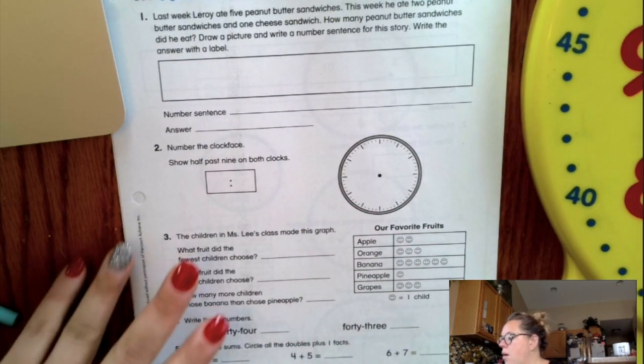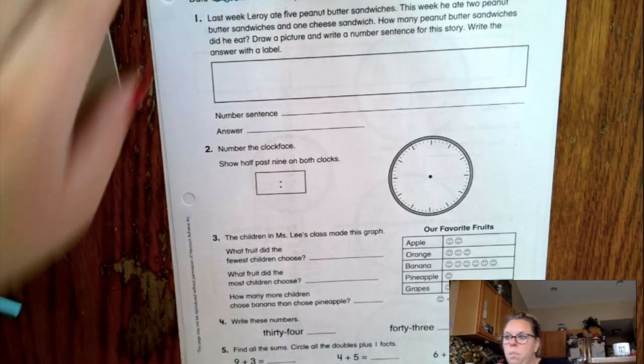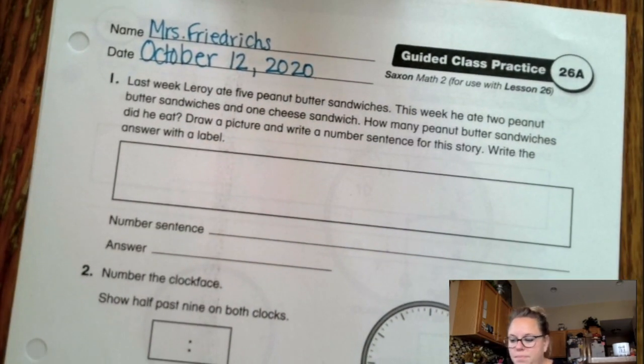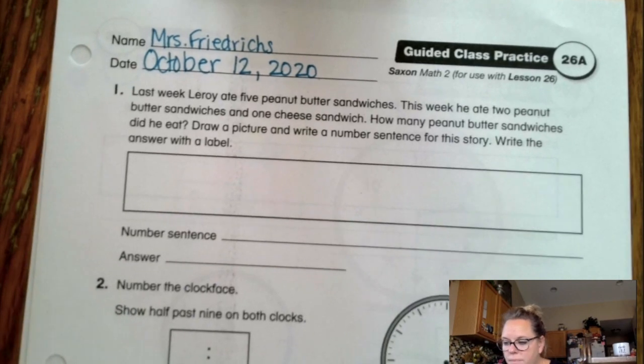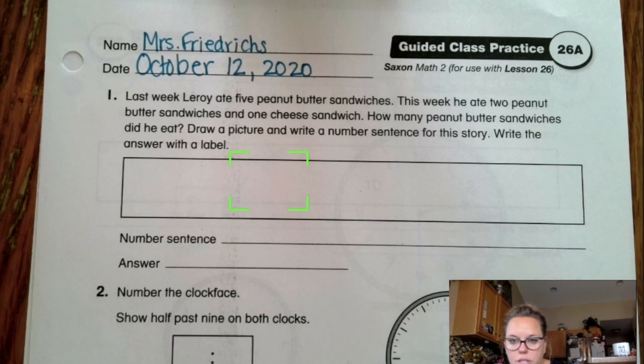Okay, now we're going to go ahead and we're going to take a look at number 1. I'm going to move this over a little bit for you, and I'll make this a little bit bigger so it's easier for you to see. Okay, here we go. It says, last week, Leroy ate 5 peanut butter sandwiches. This week, he ate 2 peanut butter sandwiches and 1 cheese sandwich. How many peanut butter sandwiches did he eat? Draw a picture and write a number sentence for the story. Write the answer with a label.